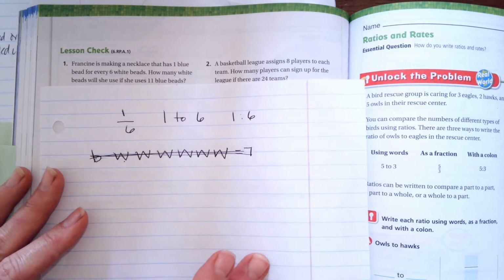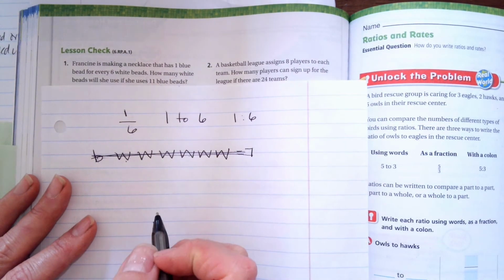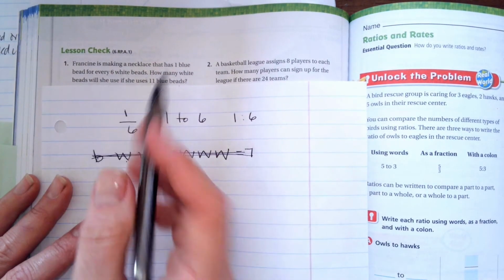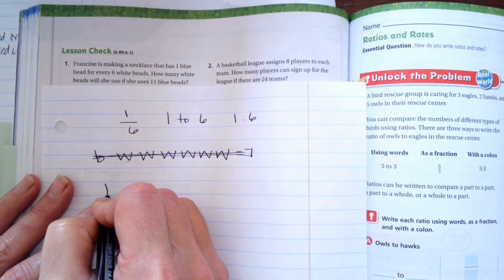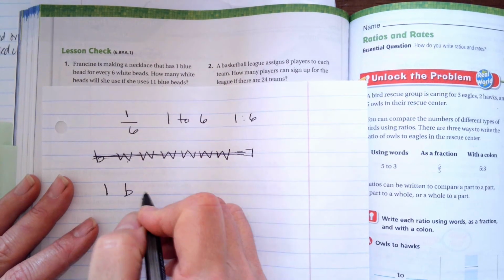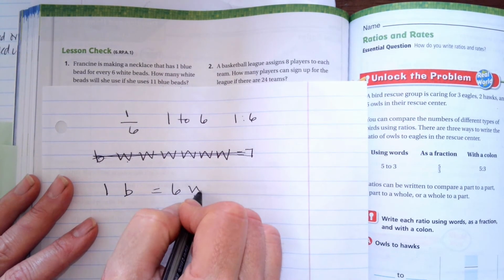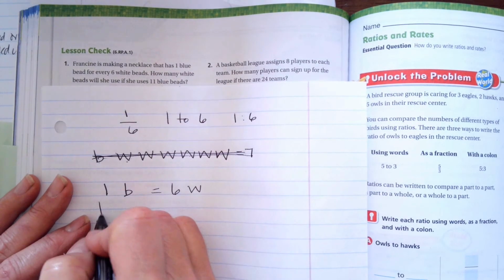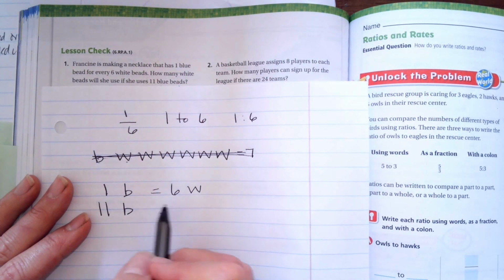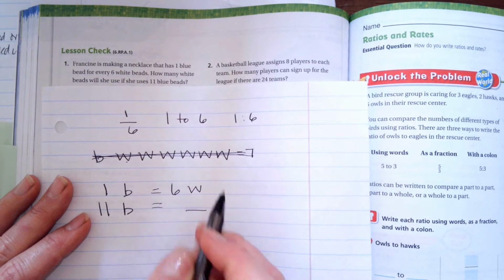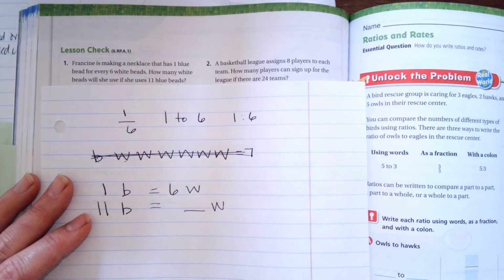So instead of writing it all out, we know that for every 1 blue bead, there's 6 white beads. So if you use 11 beads, how many white beads would she have? What's your guess?